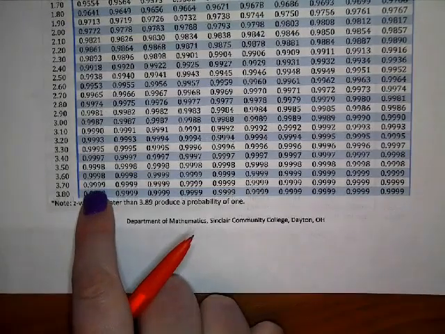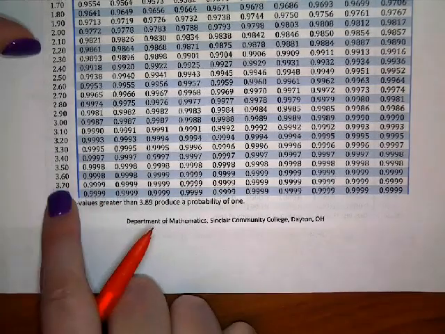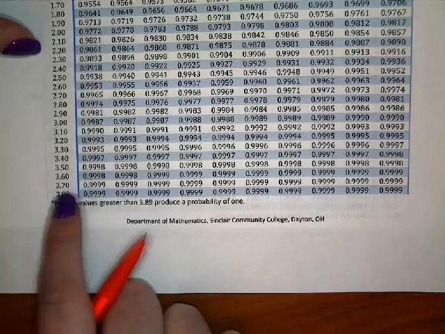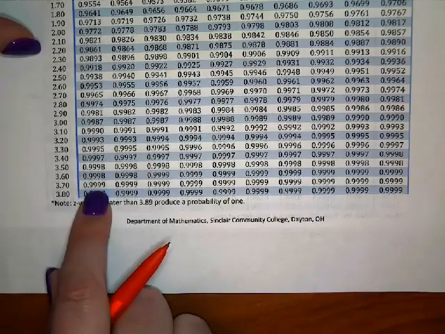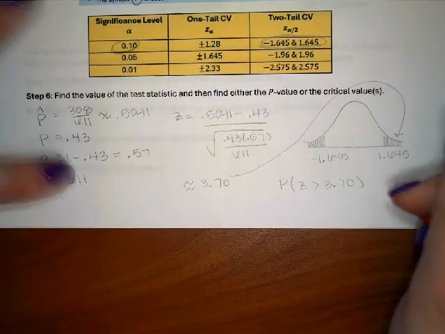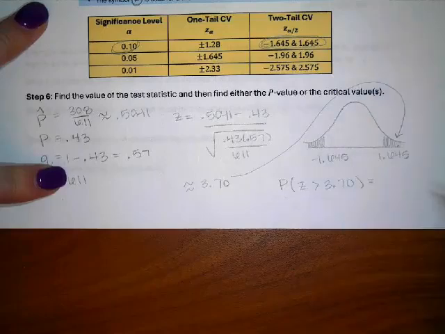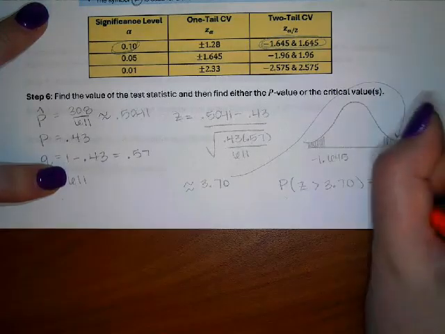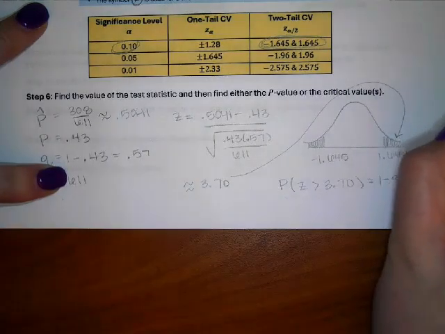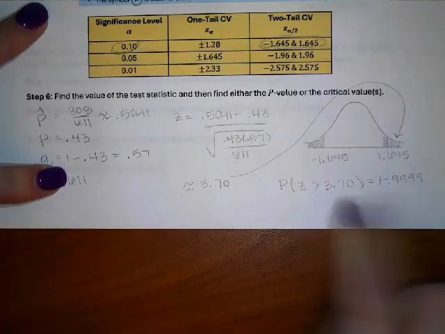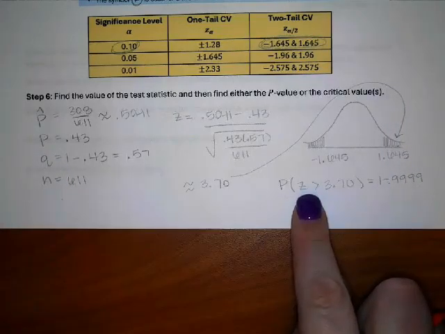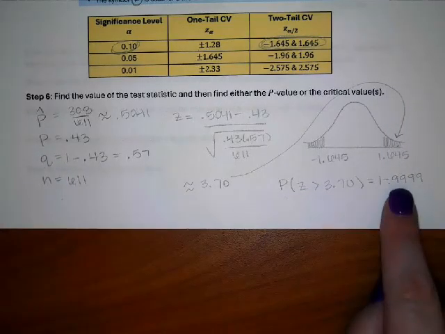So if I want the probability that I'm going to have a number greater than that z-score, then I need to find the complement of this. So I'm going to say the probability that my z-score is greater than 3.70 is 1 minus 0.9999. If it had said the probability that z was less than 3.70, I would have just taken the 0.9999 and used that as my answer.